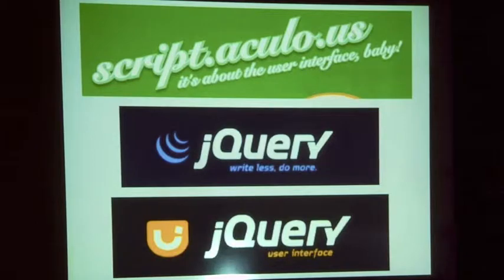Why do we need testing? Because we want to make rapid changes. We want to be able to implement new features. How can we do that if we don't know that the code is obeying the rules that we've set out?